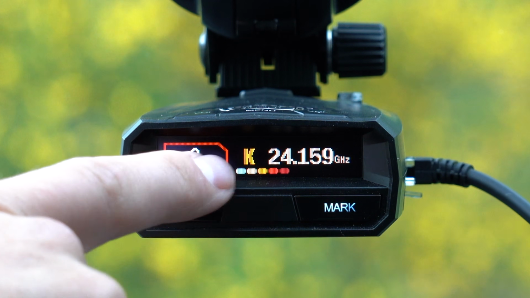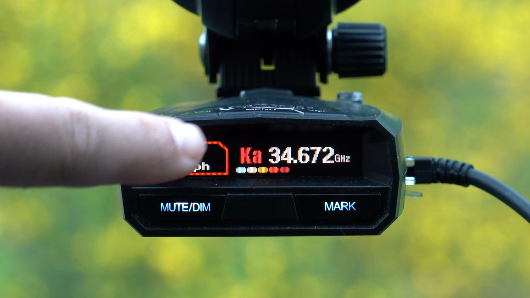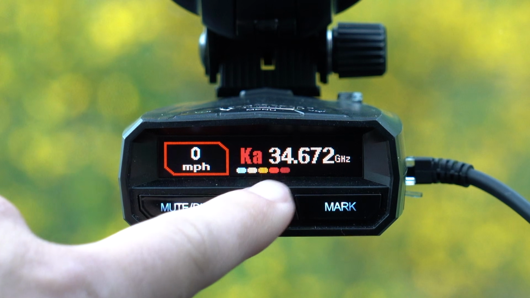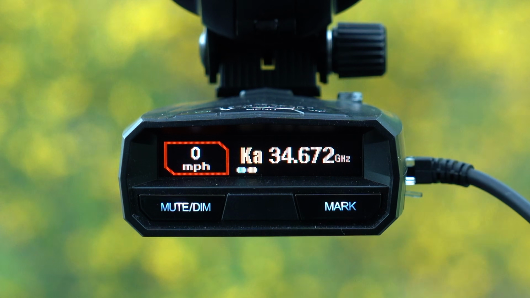So you can see this text right here, the K is going to be in yellow, and it doesn't change color, right? On the other hand, if we do a Ka-band alert, you can see that's going to be red right here because it's matching the full strength signal. But as the signal strength starts to drop, you're going to see that Ka-band text change in color as well. It's kind of a little thing, I guess. It's not a big deal, but that's what that menu option is for.